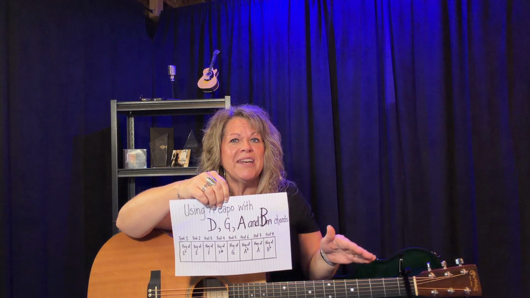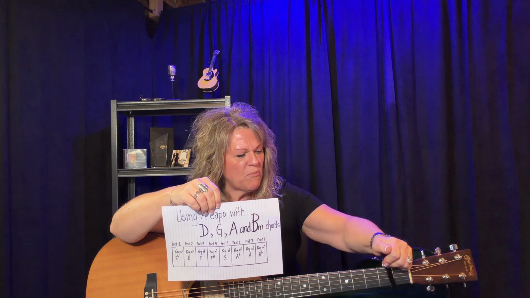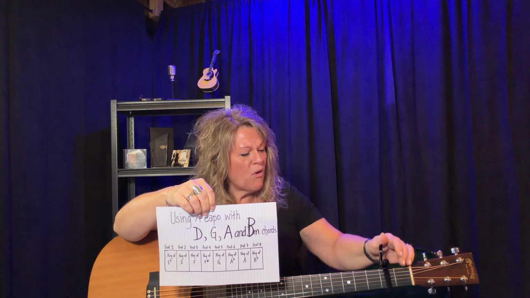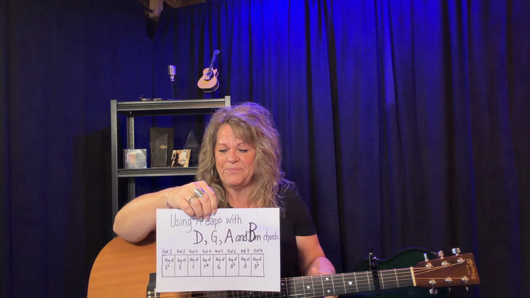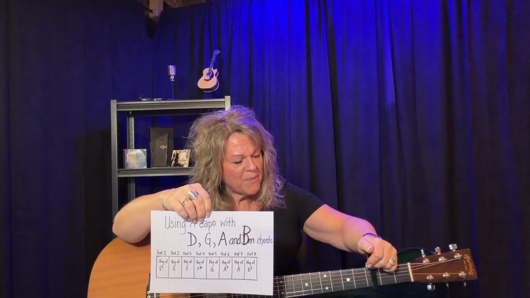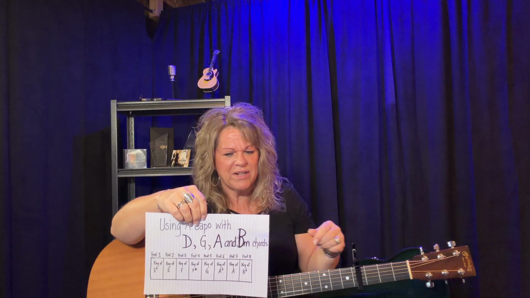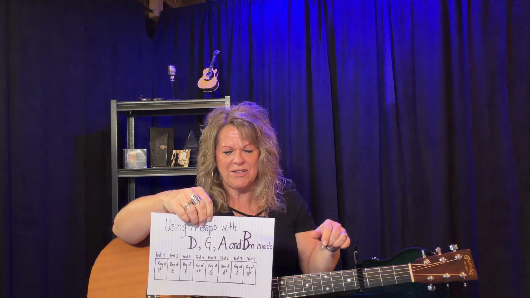When we move up another half step, moving one more fret, that half step is now E. Moving up one more to the third fret, there is the key of F now. Now up to the fourth fret, we're in the key of F sharp. This is still playing these chords, D, G, A, B minor.